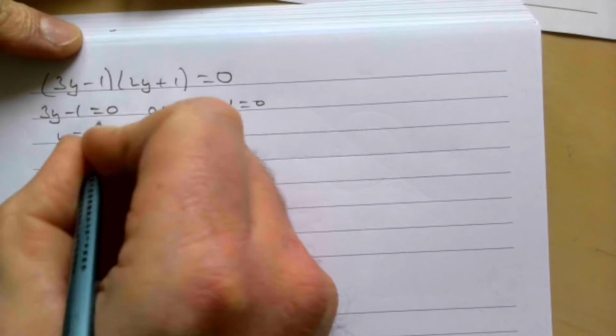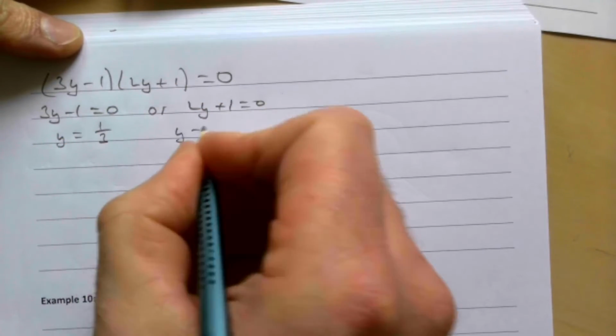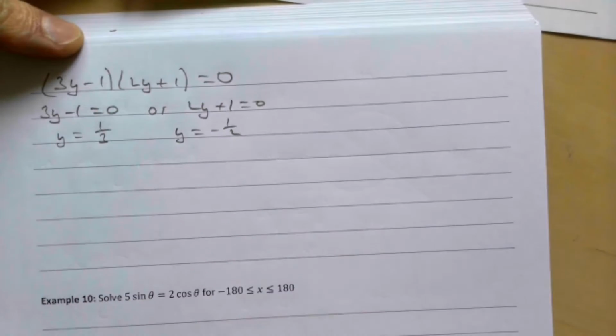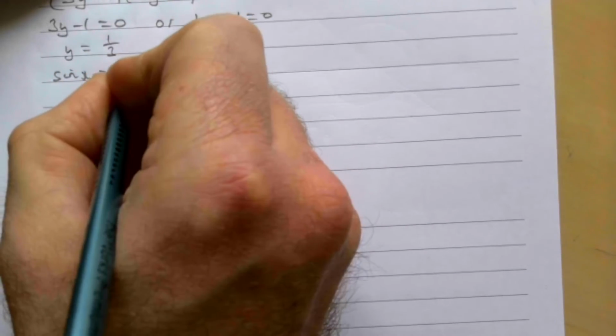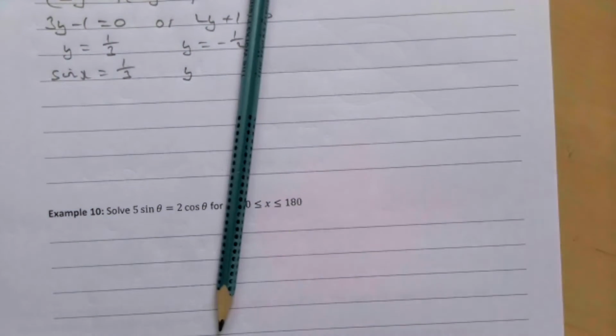That gives me y equals a third, or y equals minus a half. I can change it back now, so that means I have sine x is a third, or sine x is minus a half.